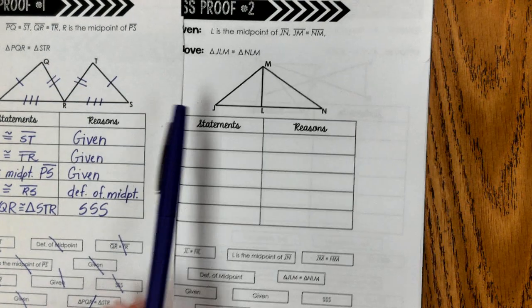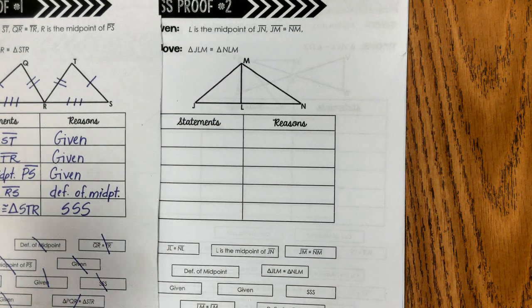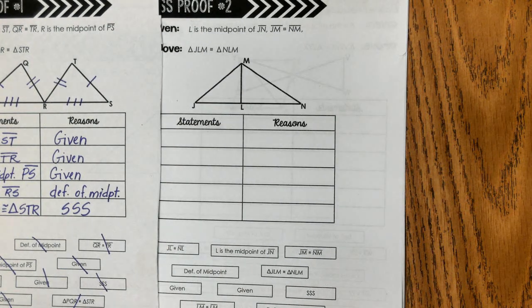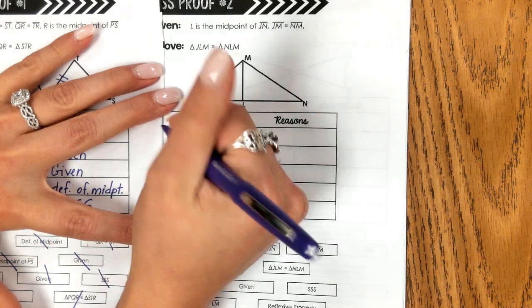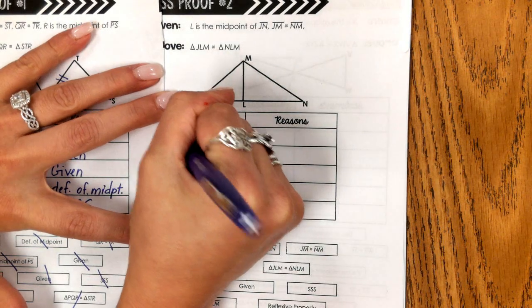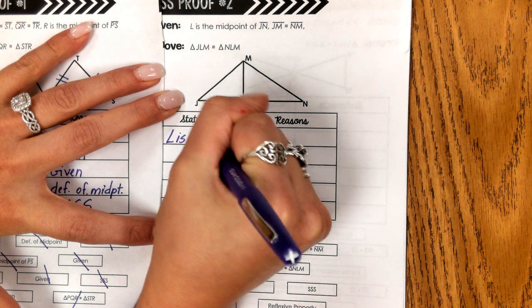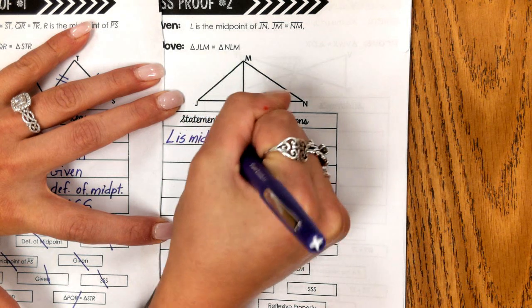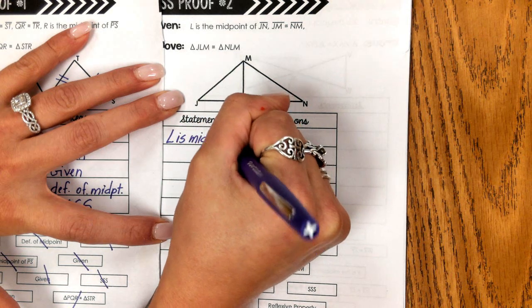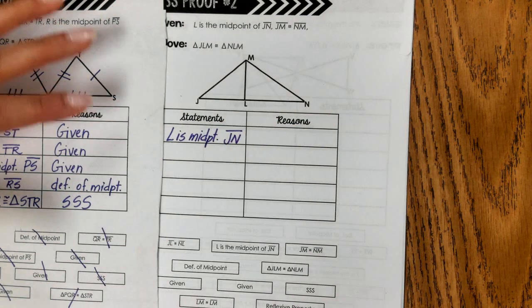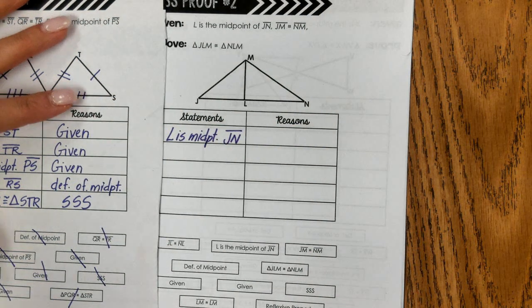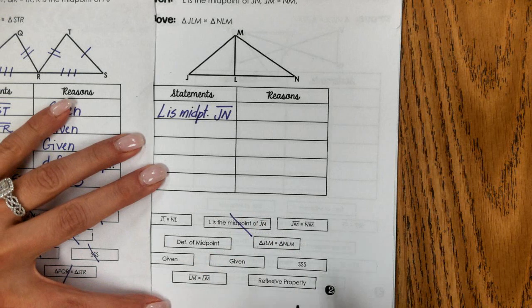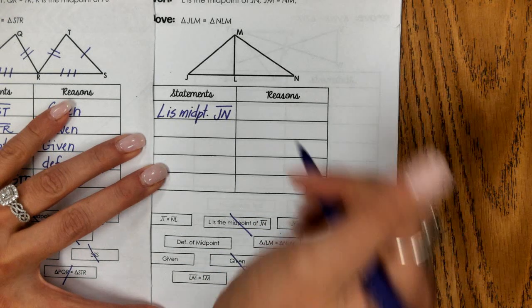Alright, so based on the information, it says L is the midpoint of JN, so obviously that's going to be the first thing that we're writing here. And that is given.